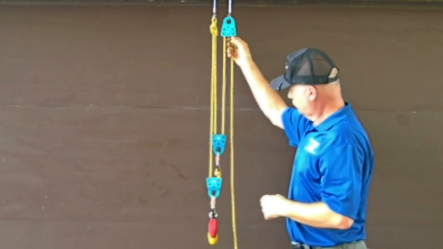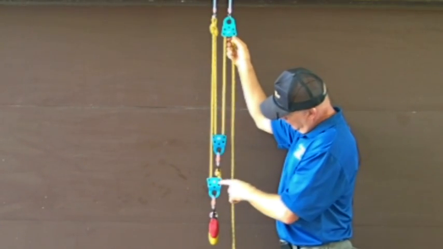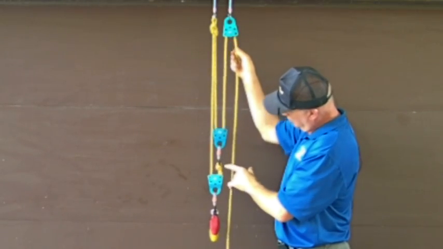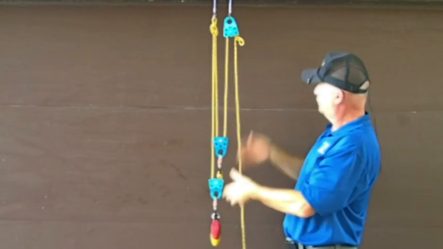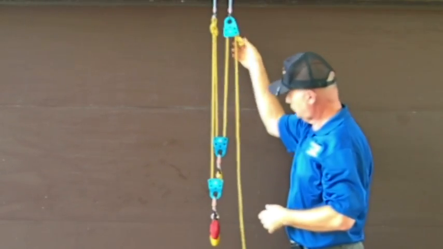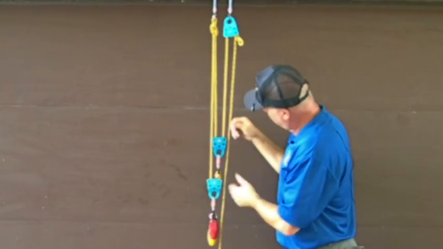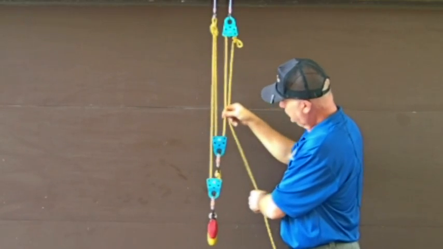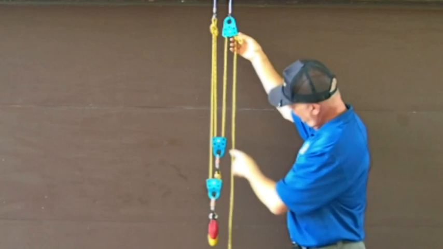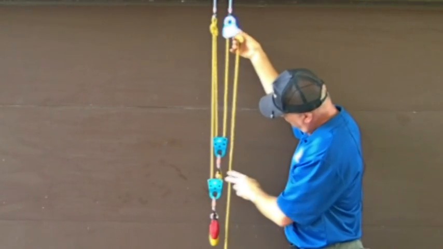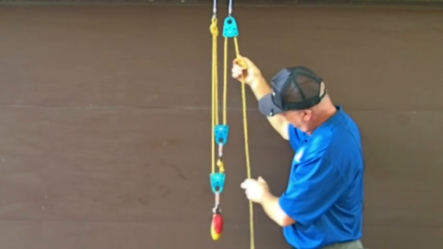But what I want you to see first off is that we have two pulleys that move, and this one's just a redirect. It keeps the system from falling and gives me a convenient place to work from. So if I pull right here, that's the complete system, and it is a 4-to-1. Notice the action of these two pulleys as I raise the load.